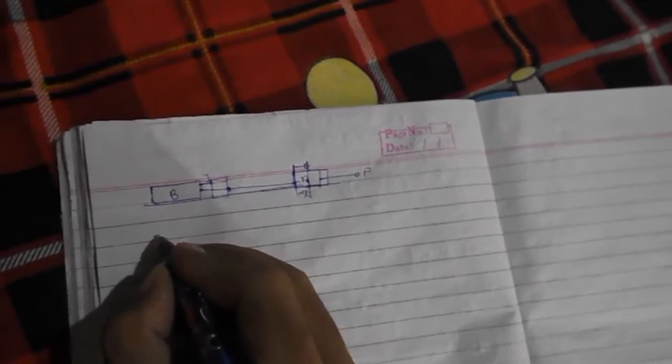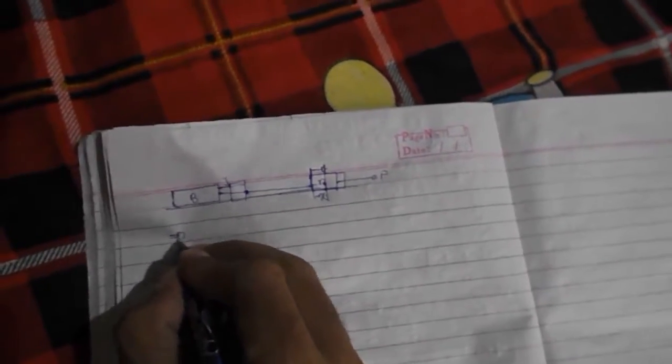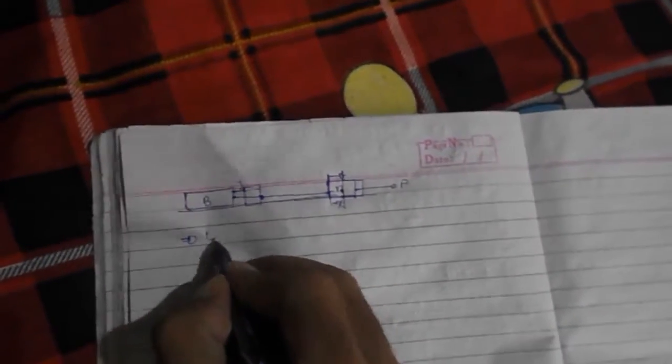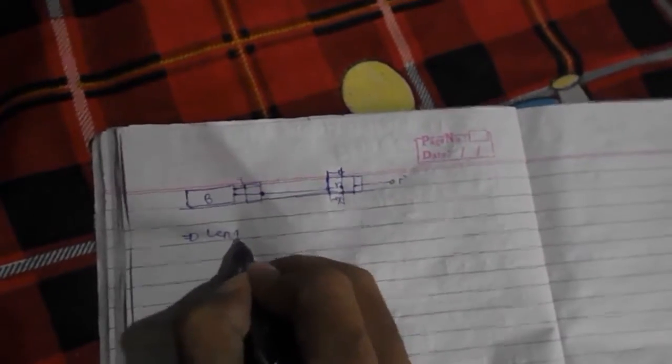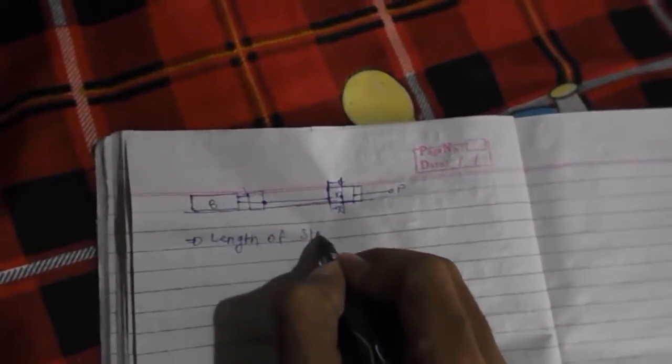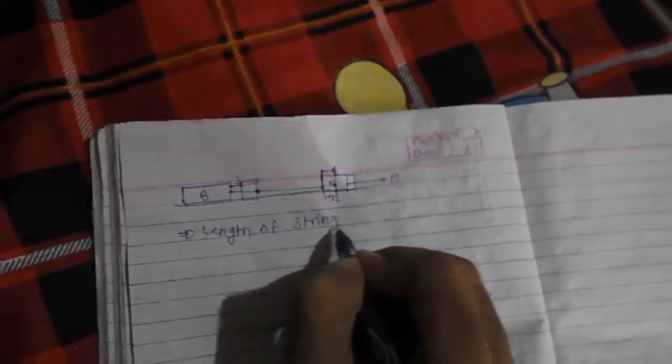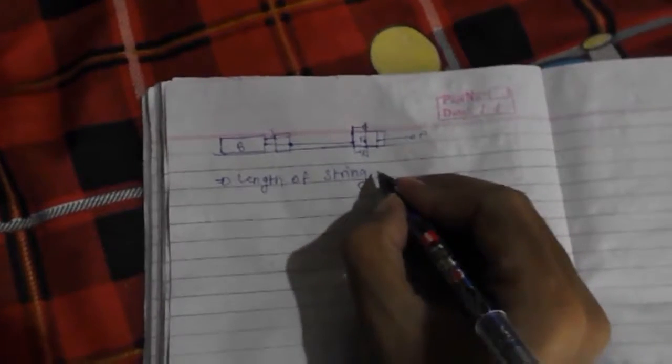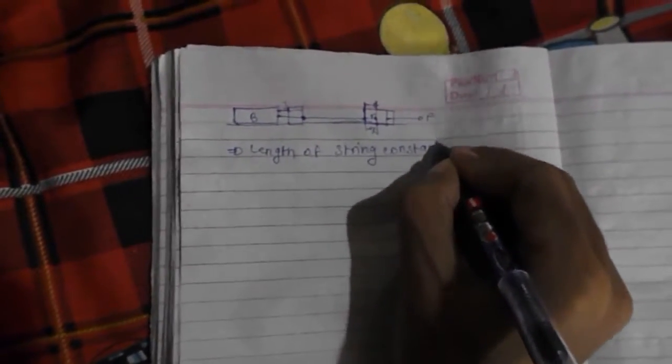Now we want to find out what should be the relation between x and y. It is given that the length of the string is constant.